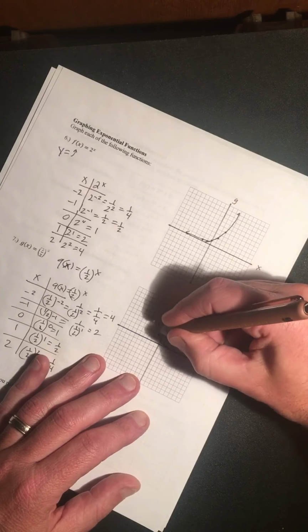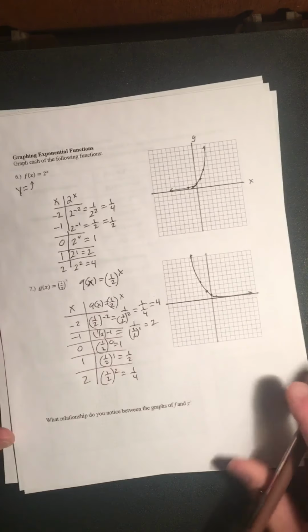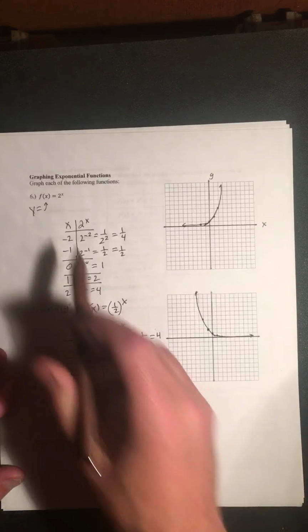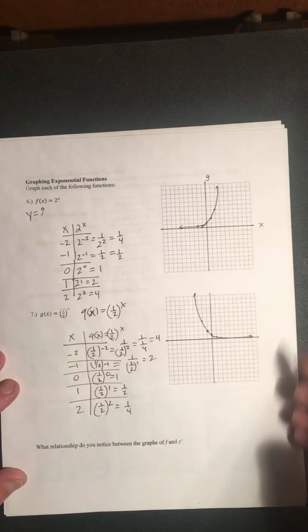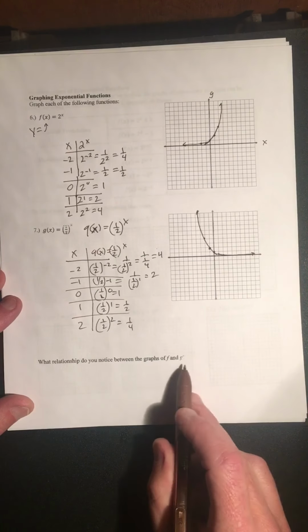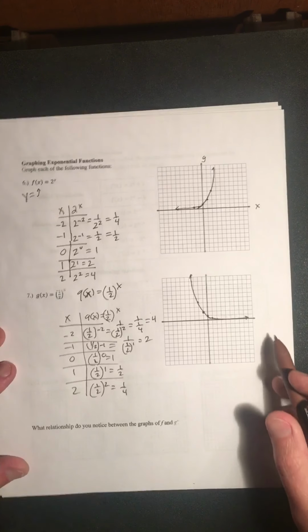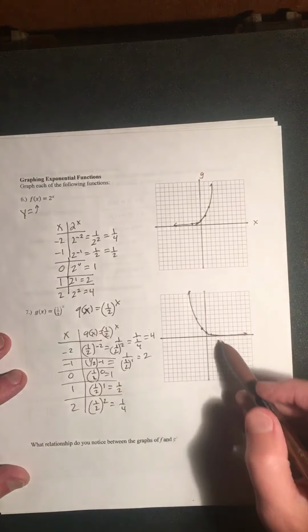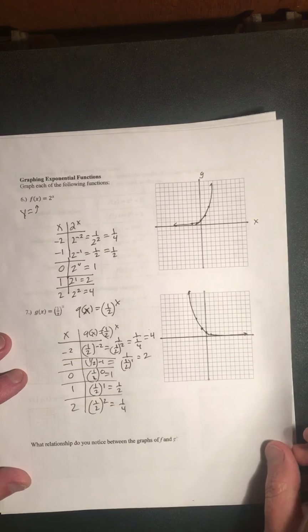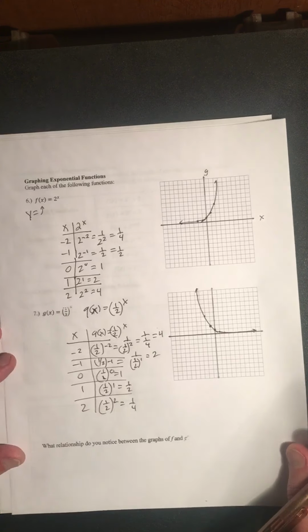So I'm going to turn my paper. Okay, when you've got 2 to the x, it looks like this. 1/2 to the x looks like this. So what's the relationship between these two? This one reflected over the y-axis is this one. So they're the same, just reflected over the y-axis. They're symmetric.